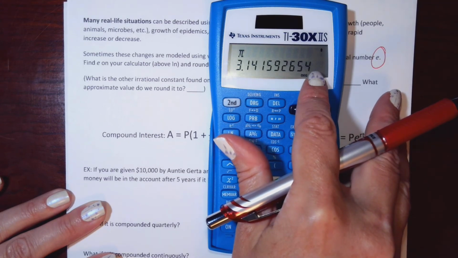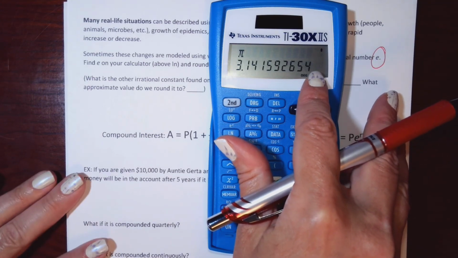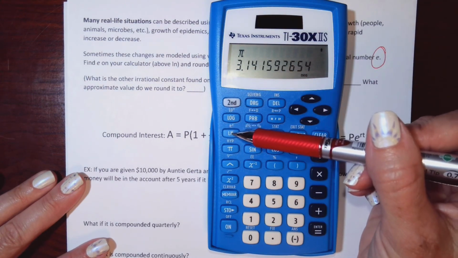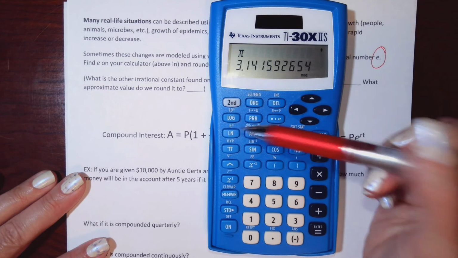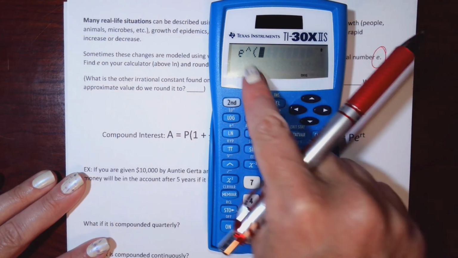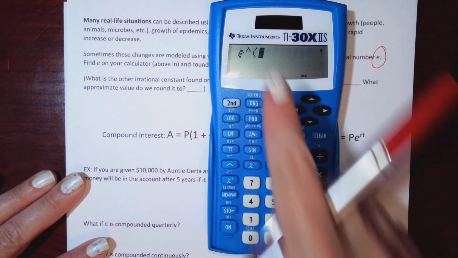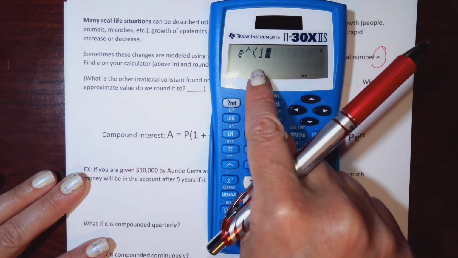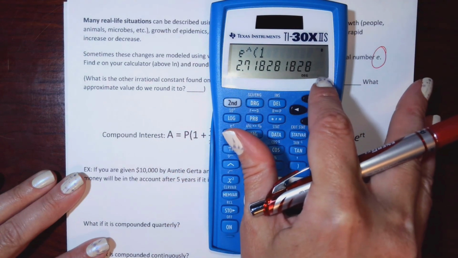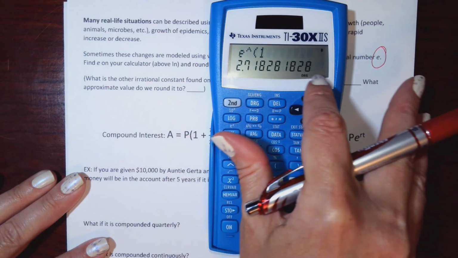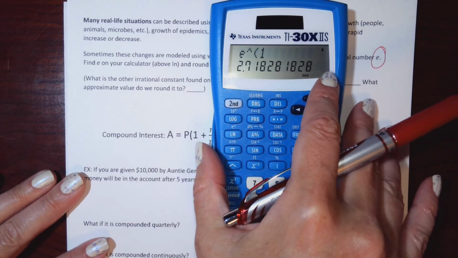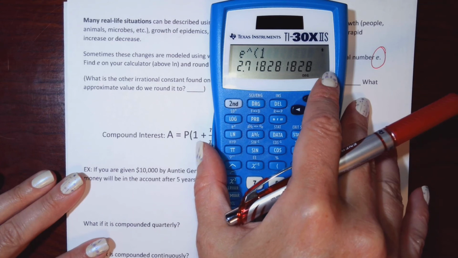The natural base e is the second function of ln, which is my natural log. So let's clear this out. We're going to do second function ln to pull up e to the power. Well, we're just going to do e to the first power so we can look to see what e is worth. Well, e, again, irrational number, so it's going to extend forever without repetition. Without a pattern, without repetition, without ending.